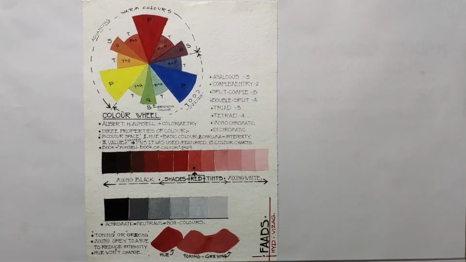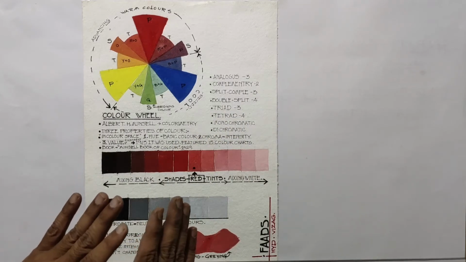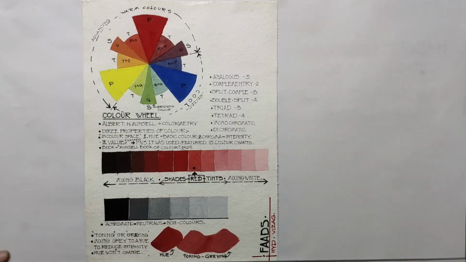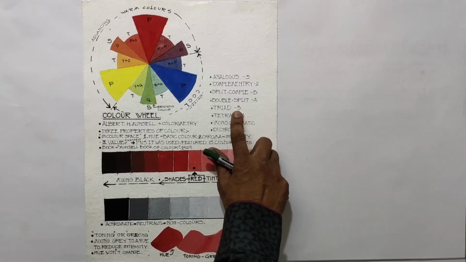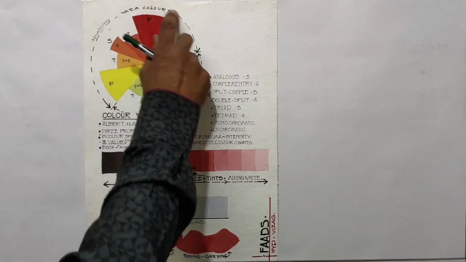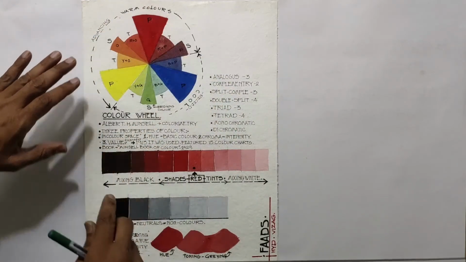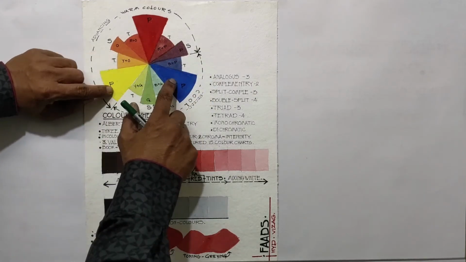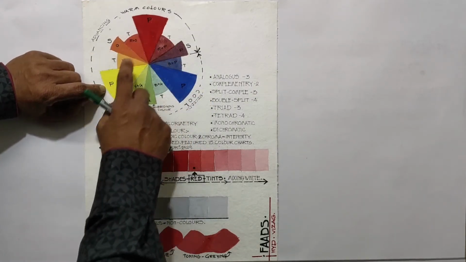Triadic colors are simple. What are triadic colors? Triadic colors on a color wheel are at an angle of 120 degrees, so they are a total of three. Divide 360 by 3 parts, 120 degrees each. So any color, mostly you can see 1, 2, 3.